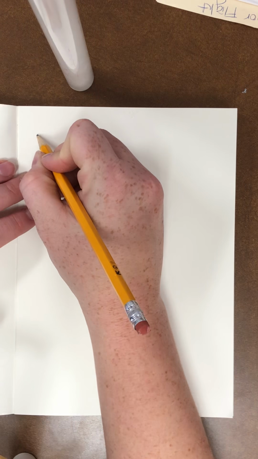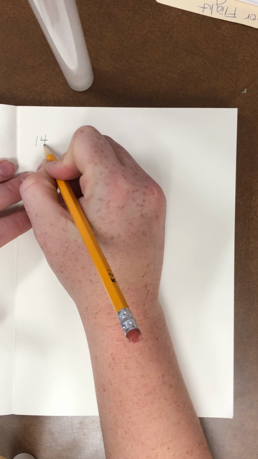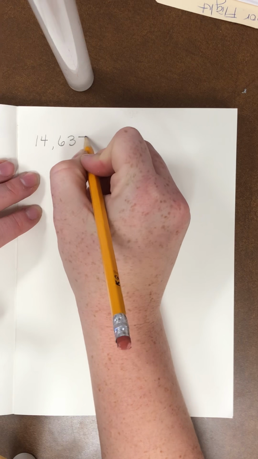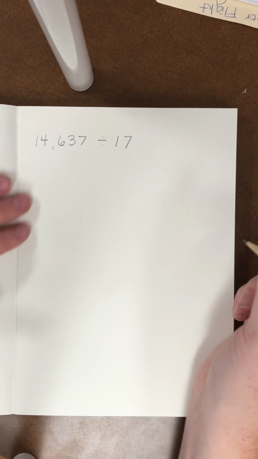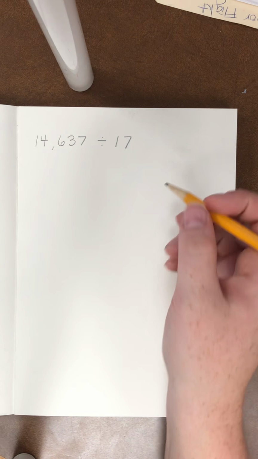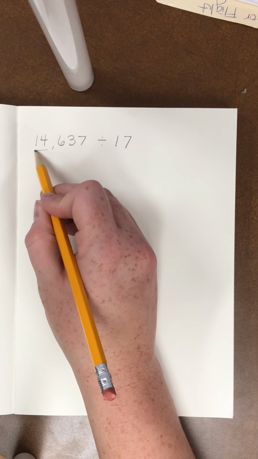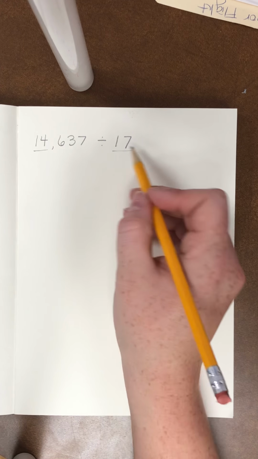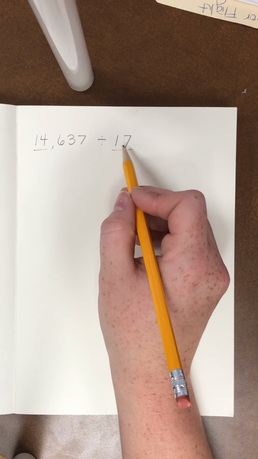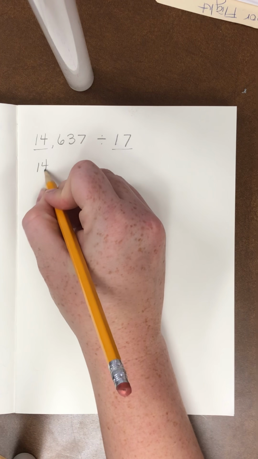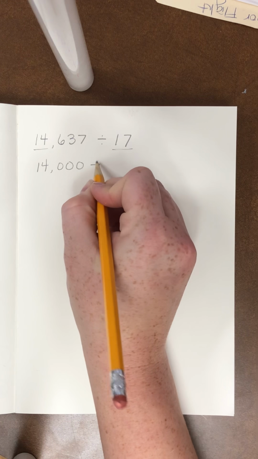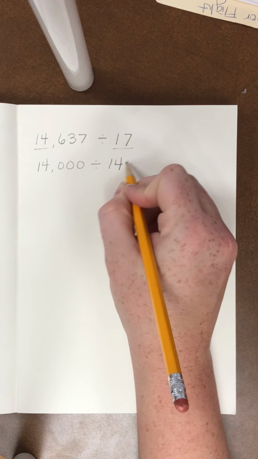Your next example here is going to be 14,637 divided by 17. Well, Miss Adams is going to round this. I'm going to look at my first 2 digits and my 2 digits here. Closest thing, I'm going to say, okay, I'm going to leave this at 14,000 and then round this down to 14.